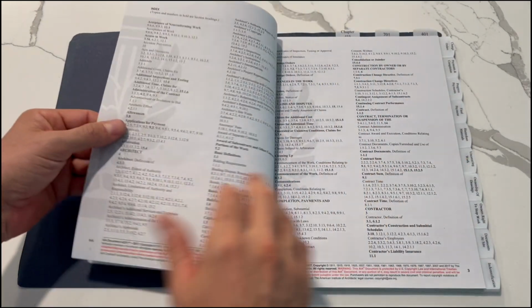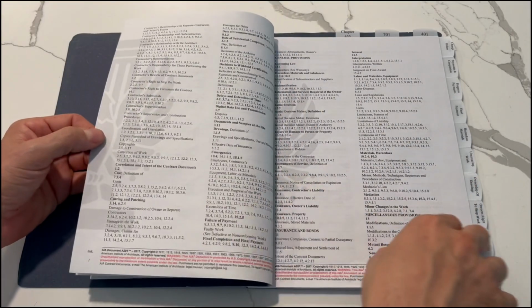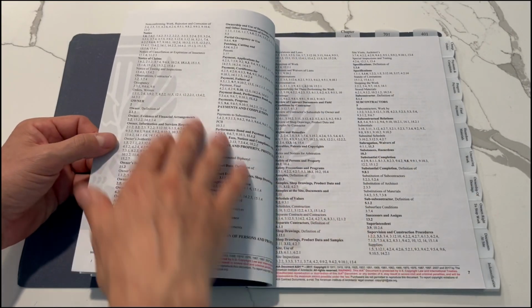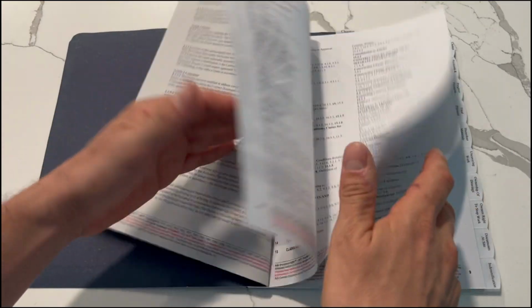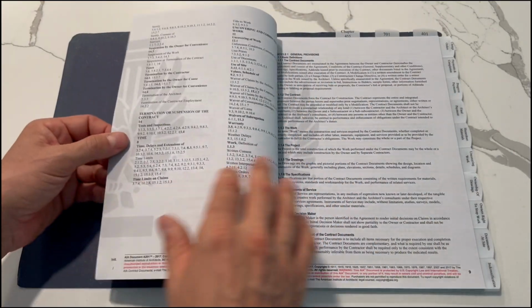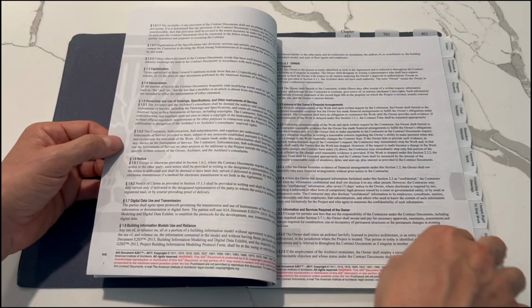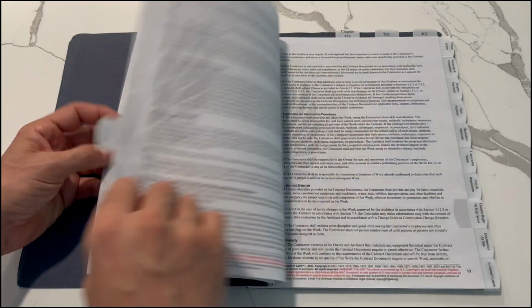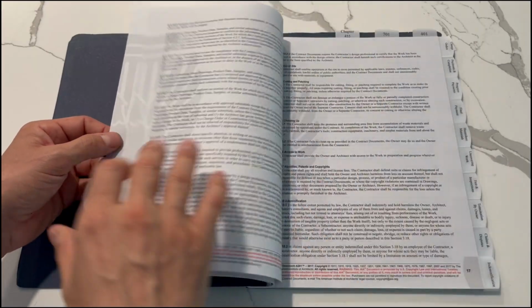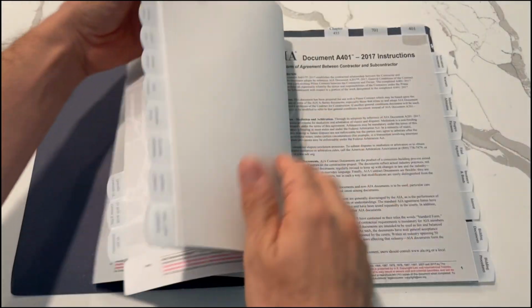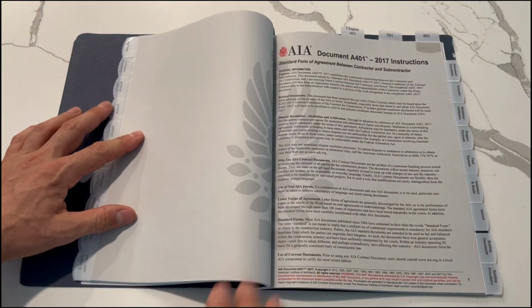Now, the document itself, like I said, has a lot of legalese and a lot of terminology. This one actually does have an index, but I think the table of articles is much more useful in figuring out where you need to go. All right, that's pretty much that. We'll go over that.